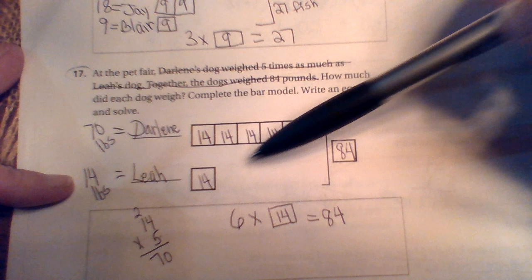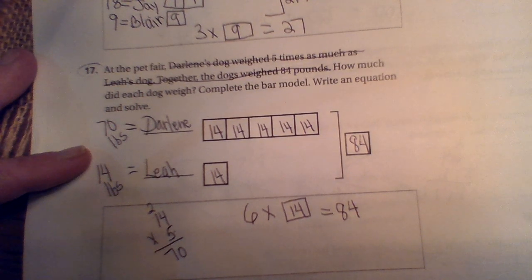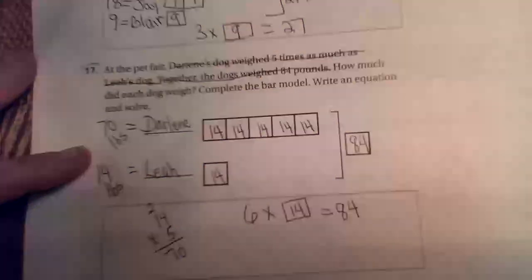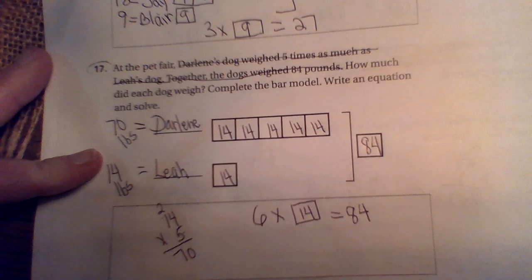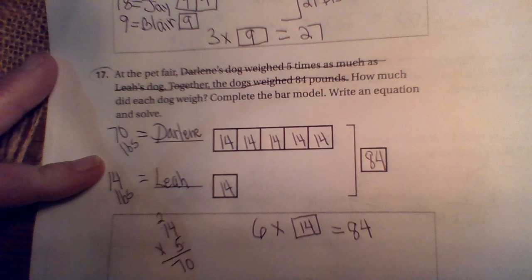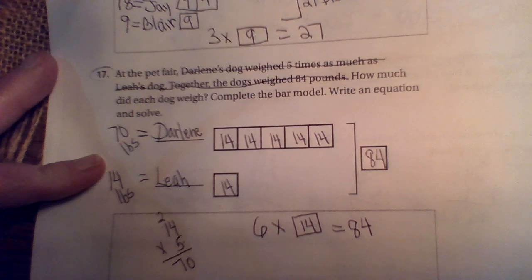So, that is what the math test looks like. I will tell you, it is not an easy test. It is a lot of thinking. There's a lot of thinking required. There's a lot of multi-step problems. And you're going to have to really take your time. And you're going to have to know your basic multiplication facts. If you don't, it's going to be very hard to do well on this test. Good luck.